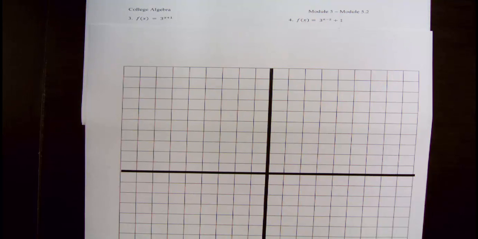In our next example of f of x equals 3 to the power of x plus 1, we're going to use an xy chart to graph this function. Now, the very first one we worked today, where f of x was equal to 3 to the power of x, we used an xy chart to graph that as well. And then for the next two examples, we used the transformation to graph those.